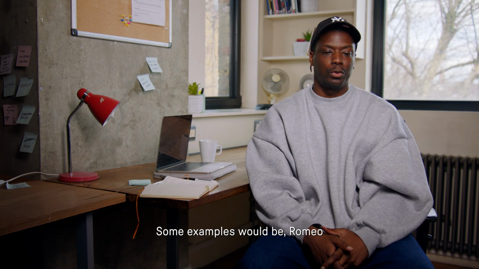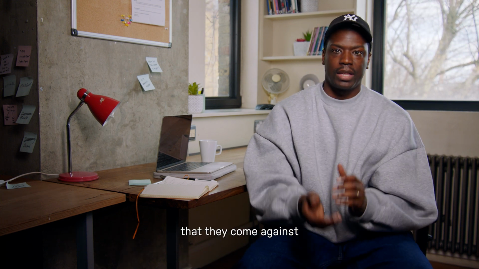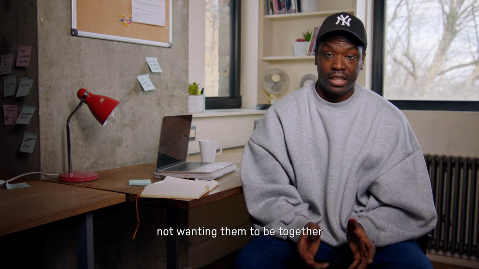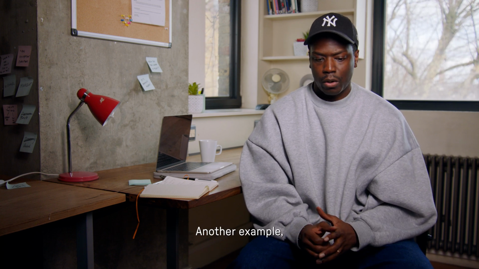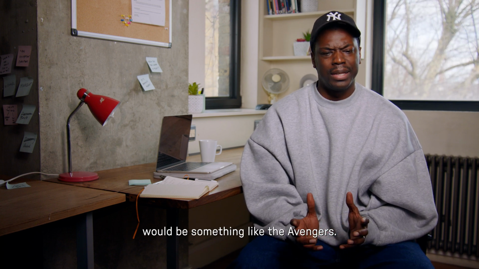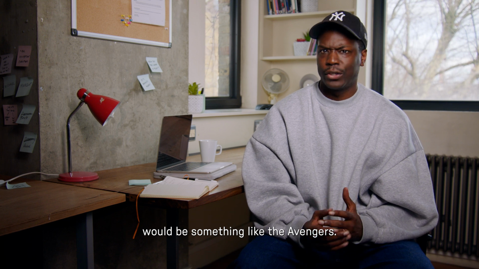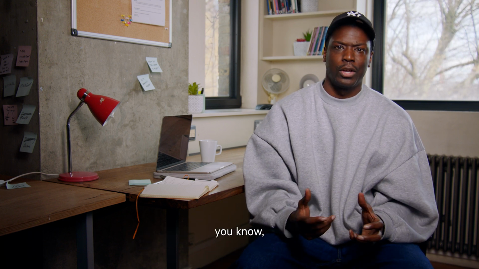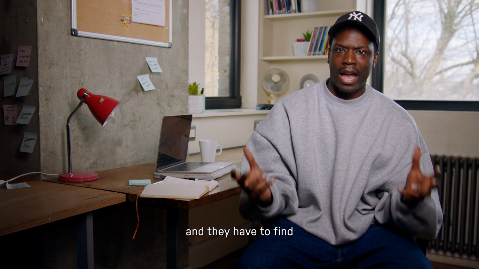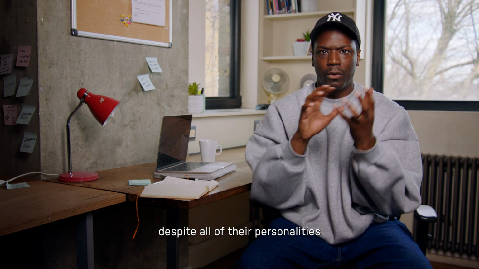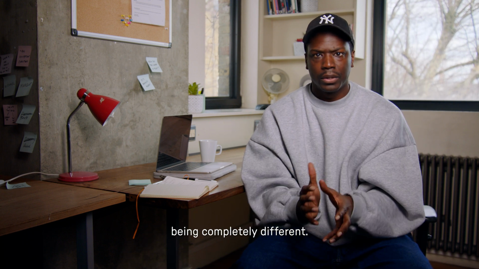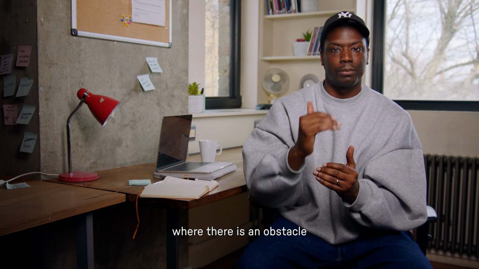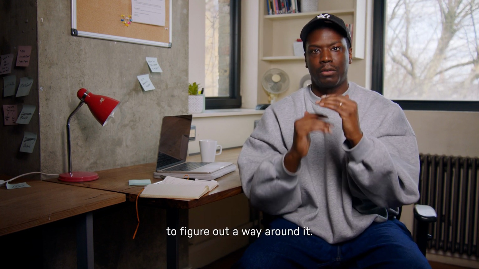on. Some examples would be Romeo and Juliet and the obstacles that they come up against with their families not wanting them to be together or be married. Another example would be something like the Avengers and the moment where they finally find out that Thanos is the big bad guy and they have to find a way of coming together despite all of their personalities being completely different. It's the moment where there is an obstacle and your protagonist tries to figure out a way around it.